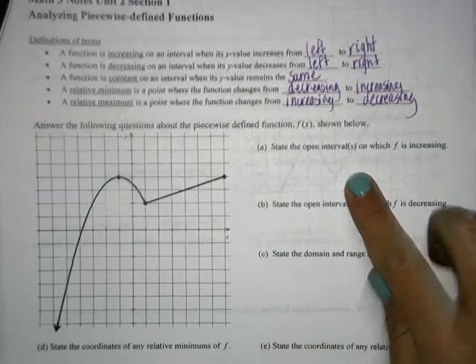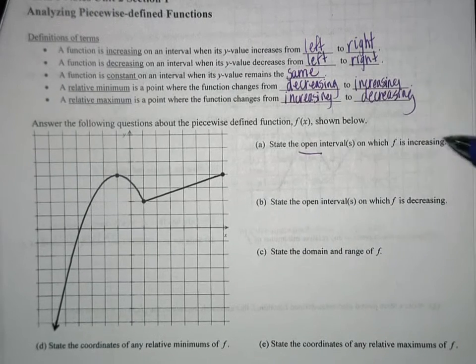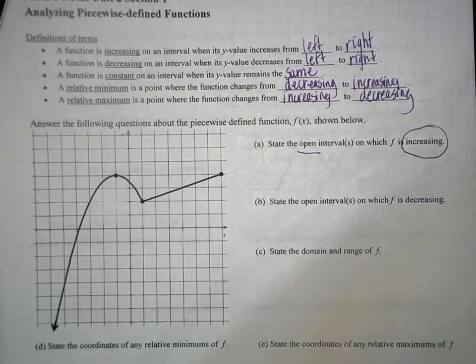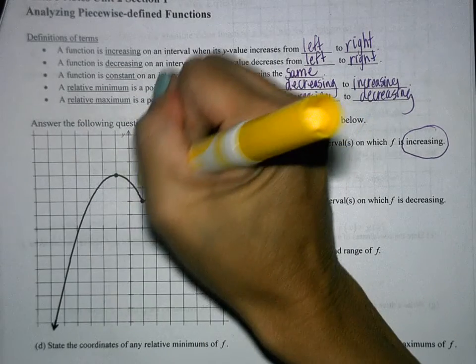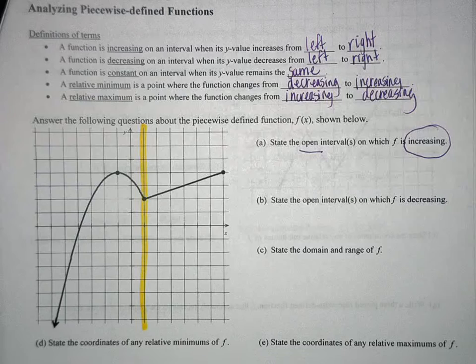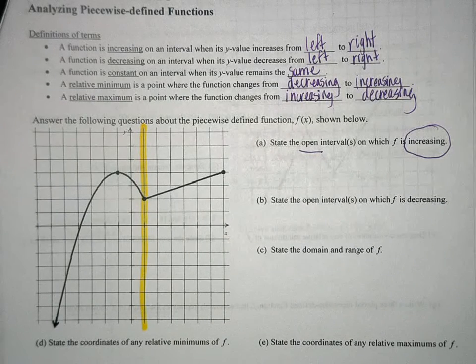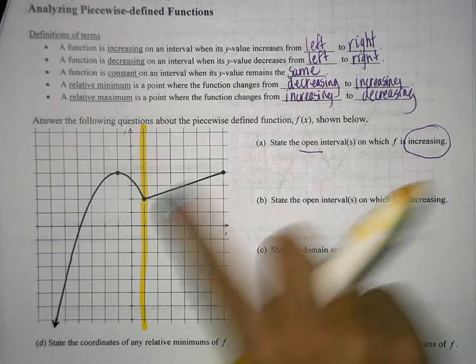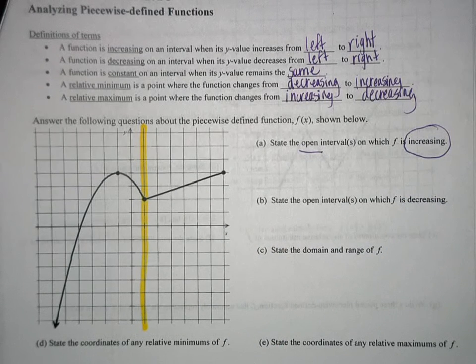It says, state the open intervals on which f is increasing. Okay, I'm also going to highlight one line on here. And it's just going to be right here because you can see the graph changes there. So right here, what type of function is this? Parabola. A parabola or quadratic, good. And then on the right side, it's linear or a line, good.